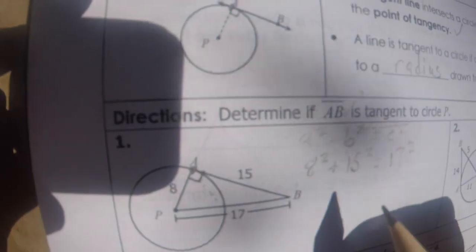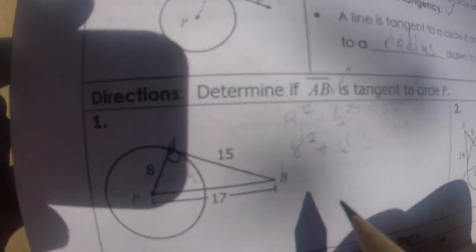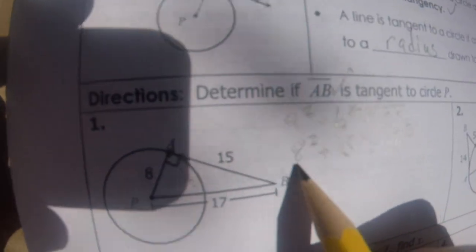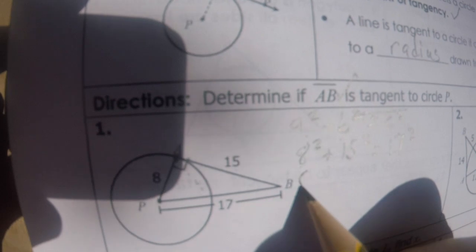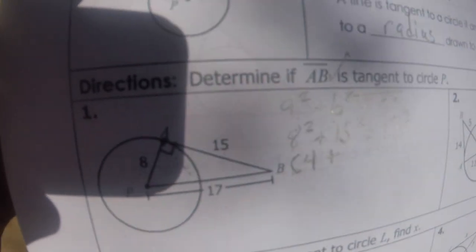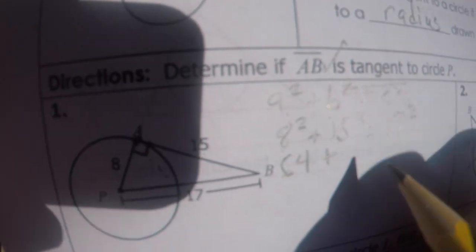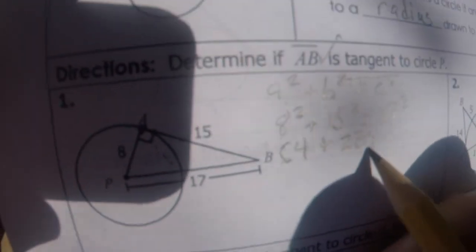8 squared, of course, is 16, right? No! 8 to the second power is not 8 times 2. 8 to the second power is 8 times 8, which is 64. Plus 15 squared, that's 30, right? No! 15 to the second power is 15 times 15, which is actually 225.